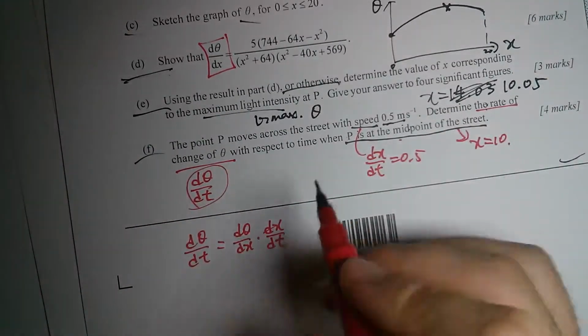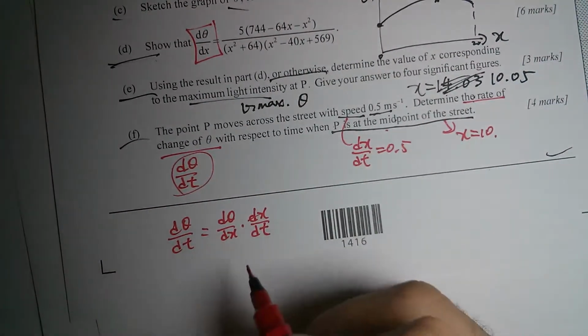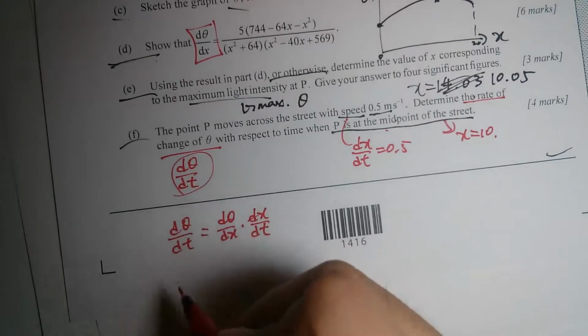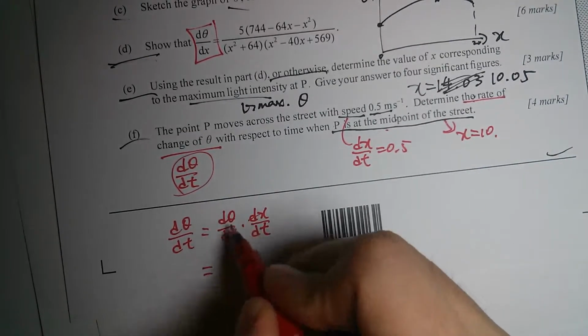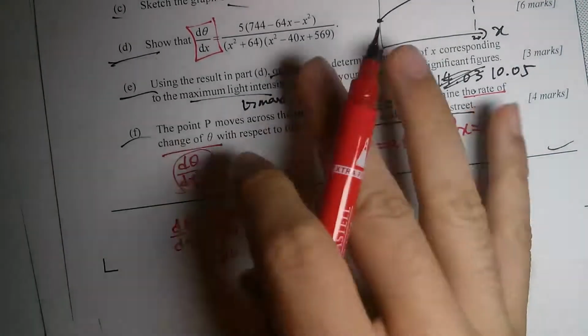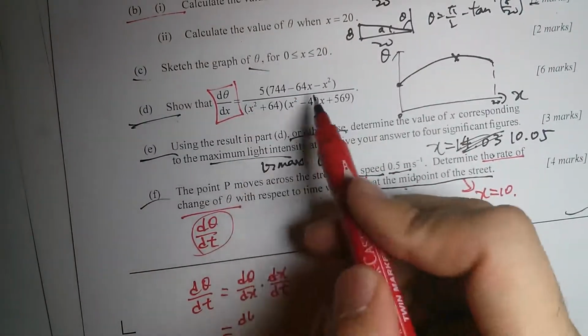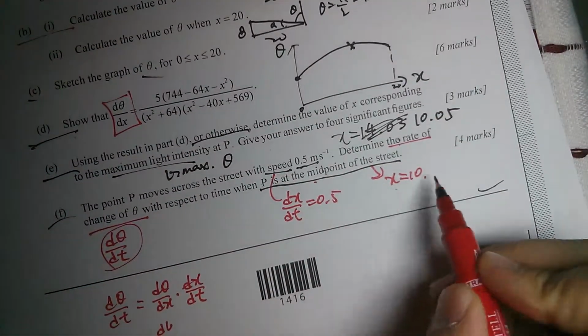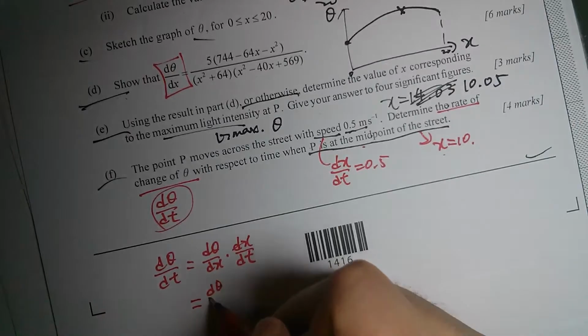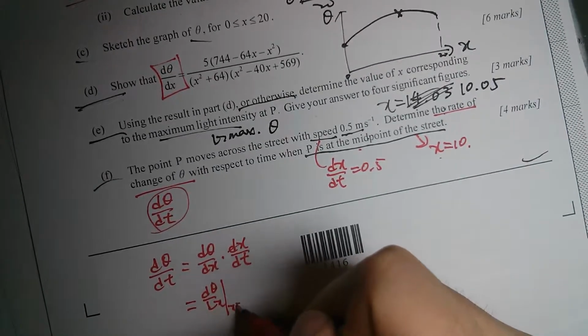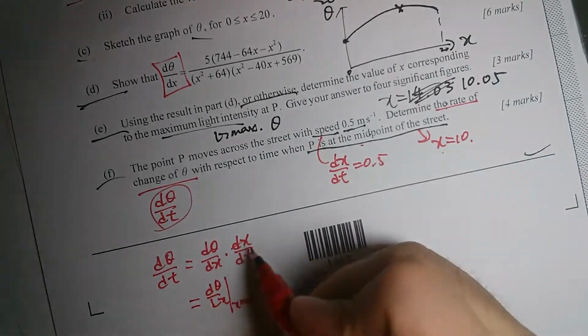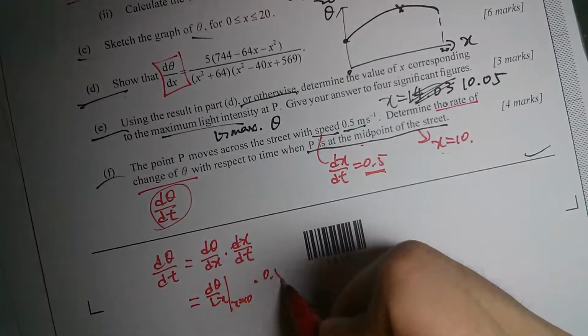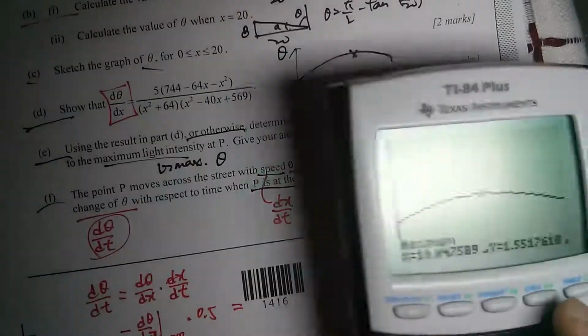You can just accept it for now and then do a little bit of digging in university. But this is all you need to do. So d theta/dx is that big thing. How do you get a value? Because you have x equal to 10, you do d theta/dx when x is 10 times dx/dt. dx/dt is given to be 0.5.